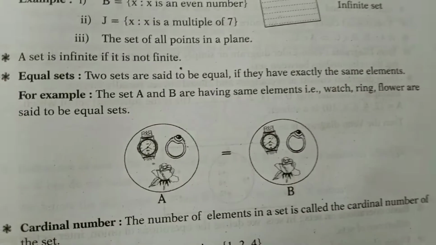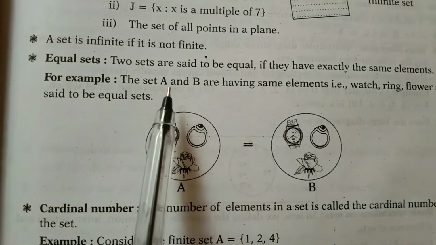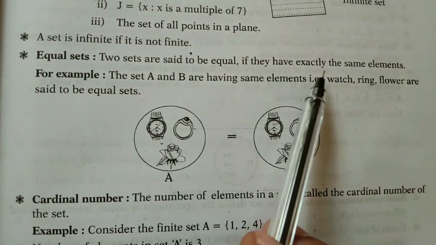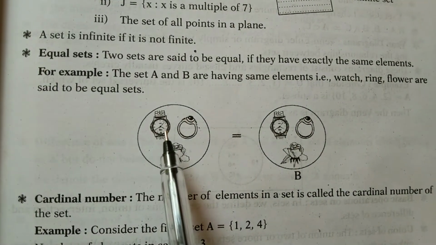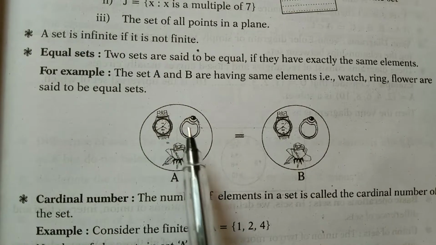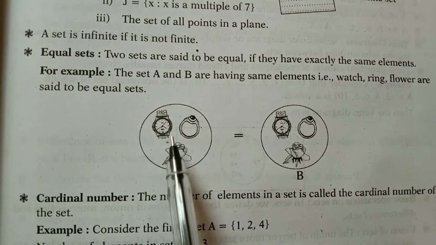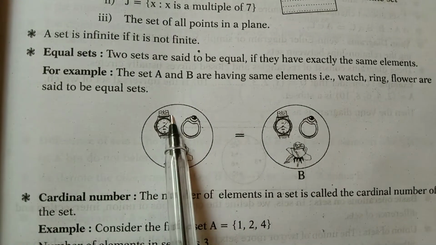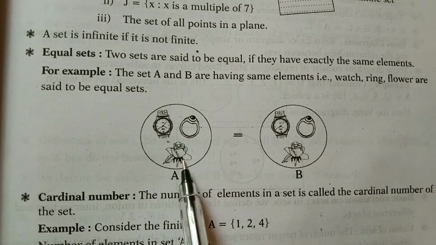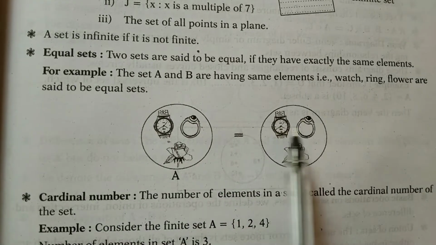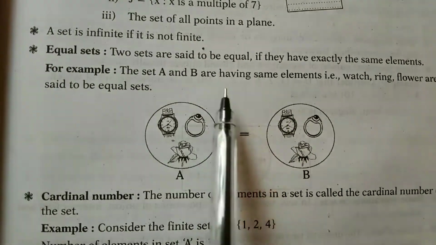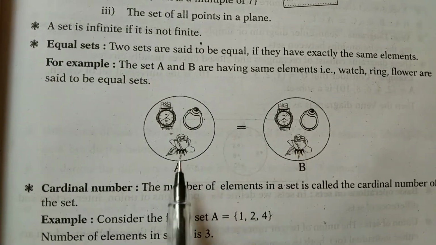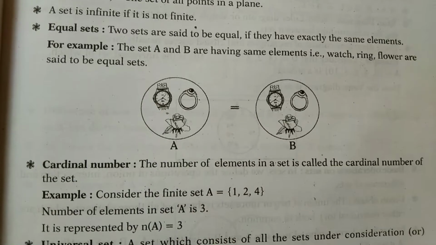Now coming to equal sets. Two sets are said to be equal if they have exactly the same elements. You can observe here in these two sets. In set A we have watch, ring and flower. In set B also we have watch, ring, flower. Okay, the elements are the same. If two sets have the same elements, such sets are said to be equal sets.